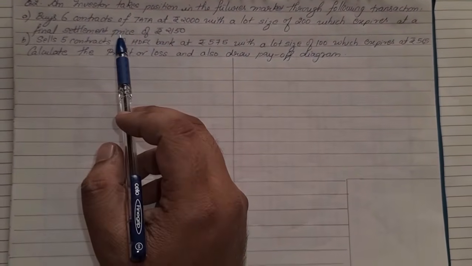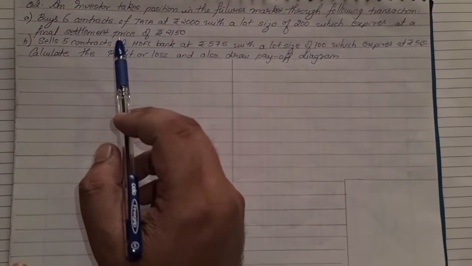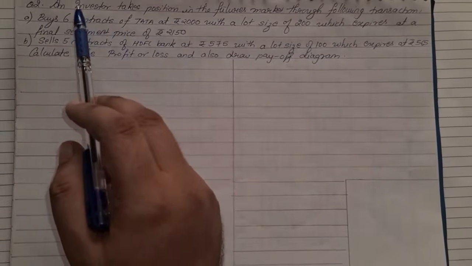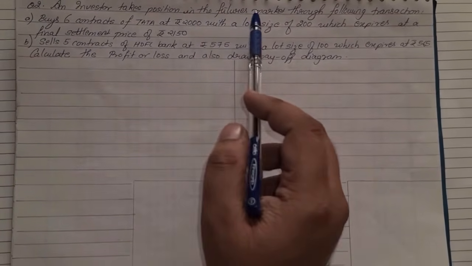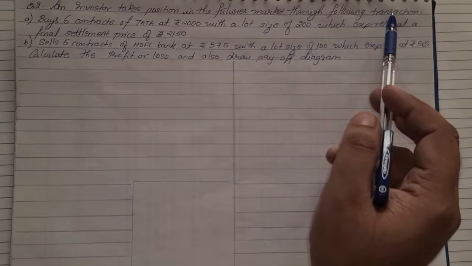Now here we jump to the next sum, the second sum. An investor takes position in the future market through the following transactions.